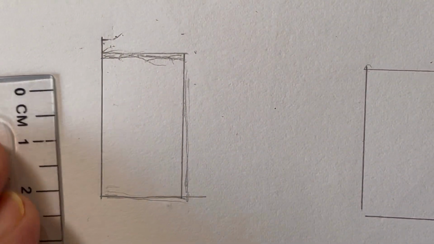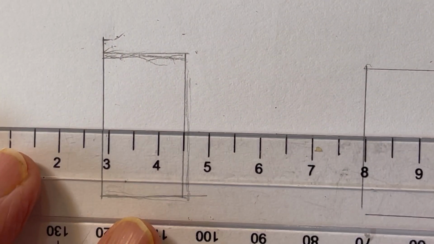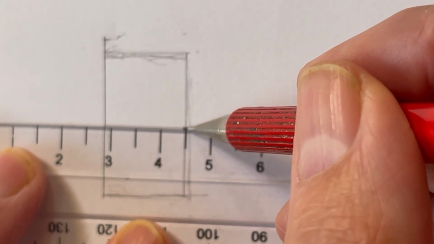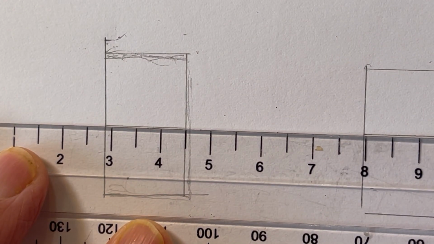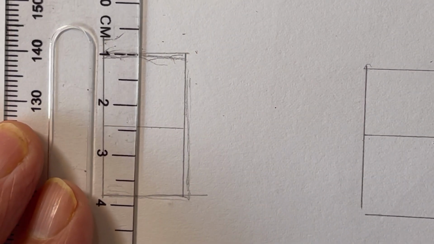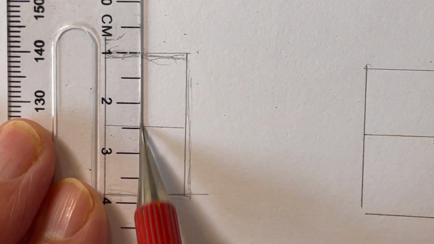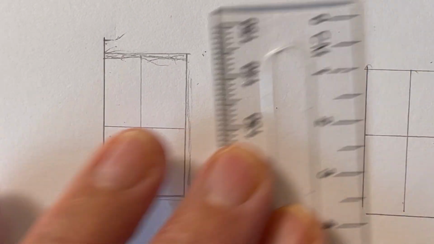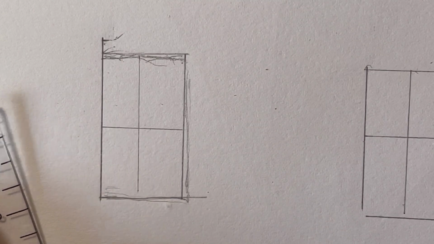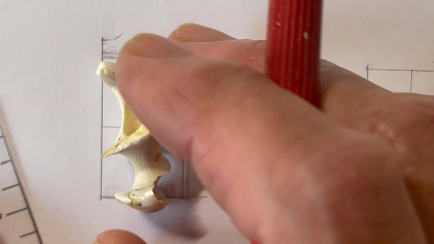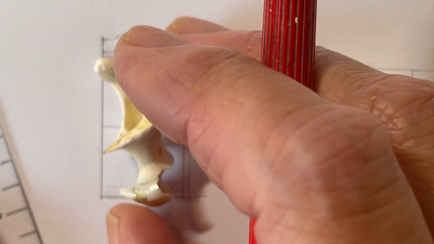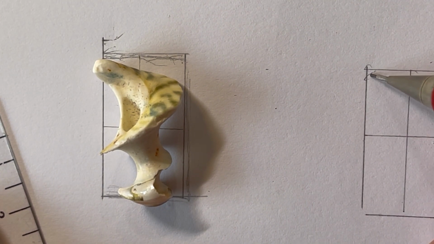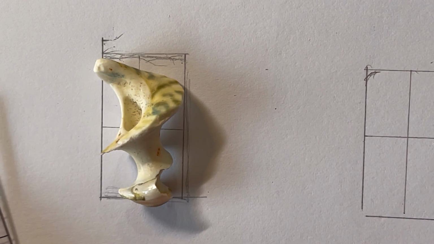You can, of course, if you want to, use some grid lines. That might help. And we just follow what we see.